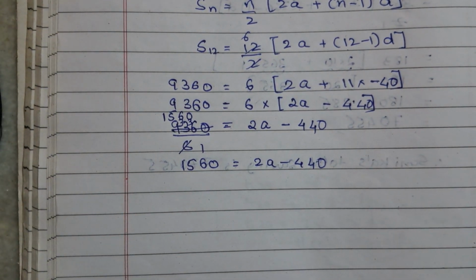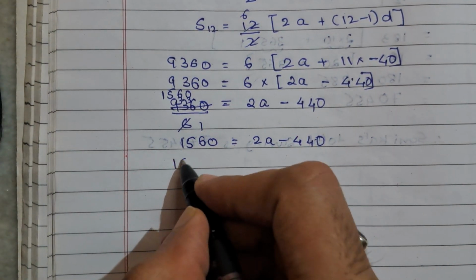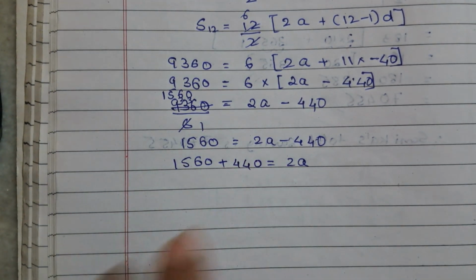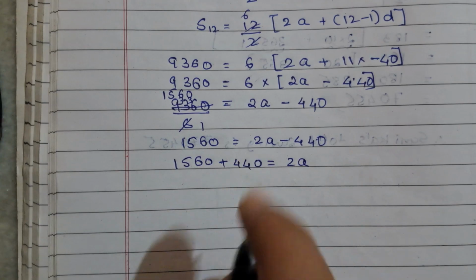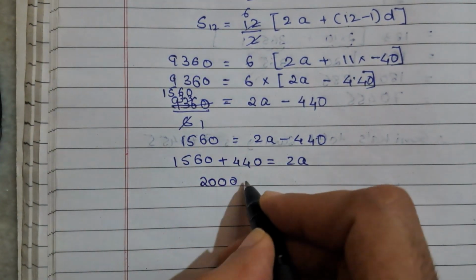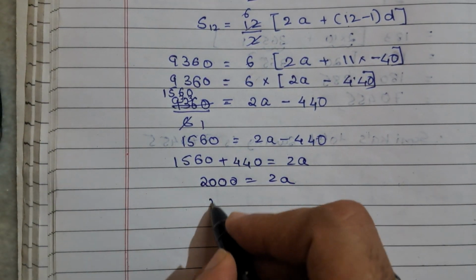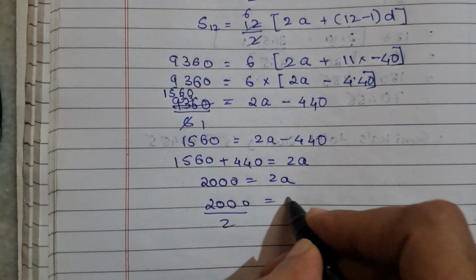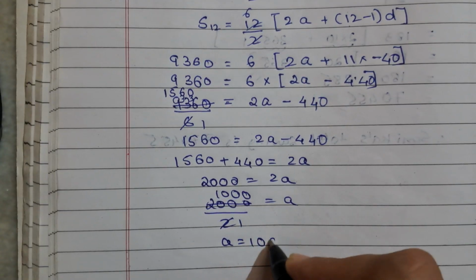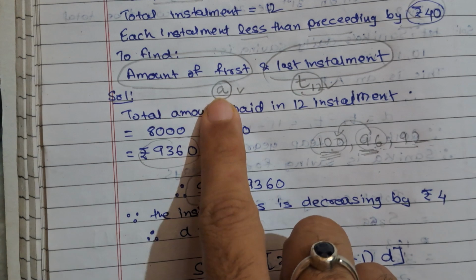Now it's just a matter of calculation, right? Shall I send this minus 440 over here and make it plus 440? 1560 plus 440 is equal to 2a. When I add these two numbers, what will I get? 2000. You can just do a simple addition on the side and you can see it will give you 2000. So it is 2a, and I am more interested in a. Let me send this 2 down. 2000 upon 2 is equal to a. When I do a cancellation, I will be left with 1000. So a was something that I needed to find at the first place, right? So I have got a.